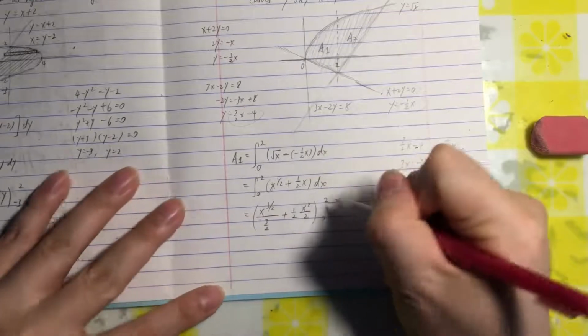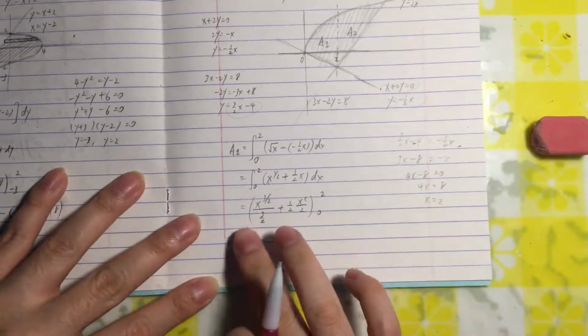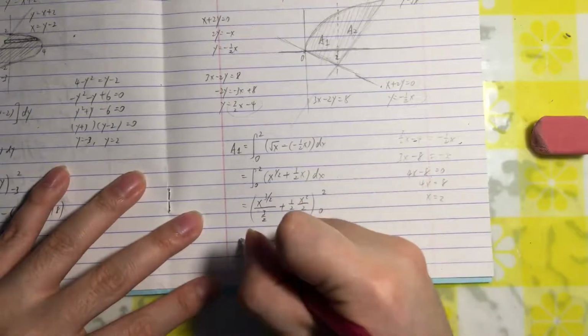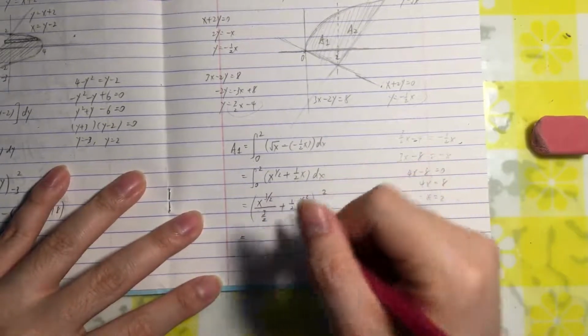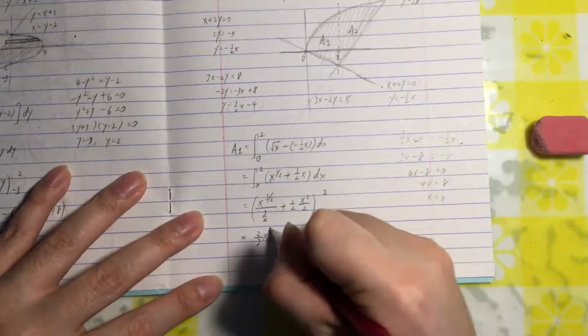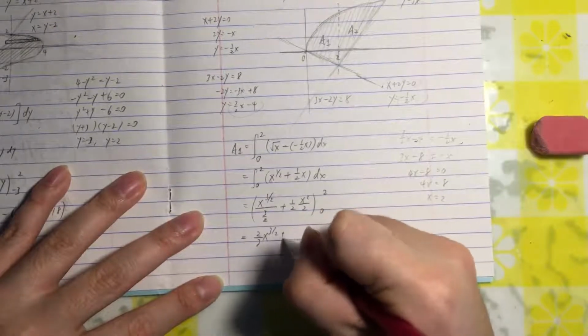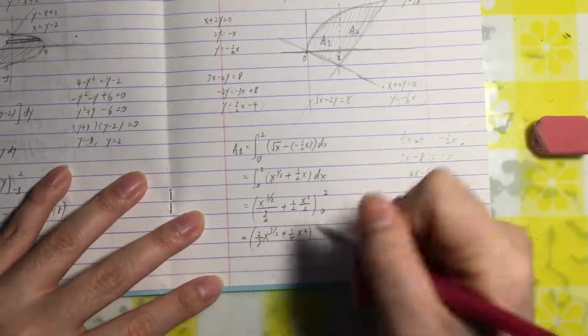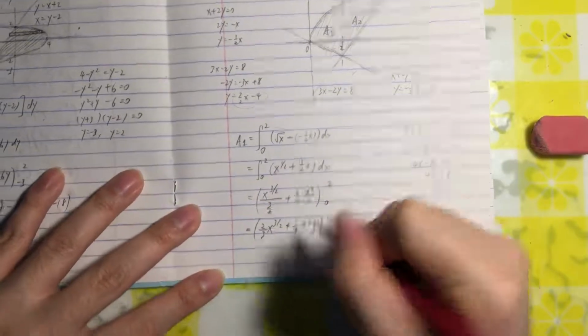Evaluate from 0 to 2. Let me simplify first, then plug in the limits. If I simplify first, I get 2 over 3 x raised to 3 over 2 plus 1 over 4 x squared. Evaluate from 0 to 2.